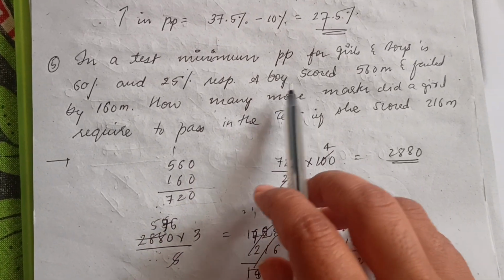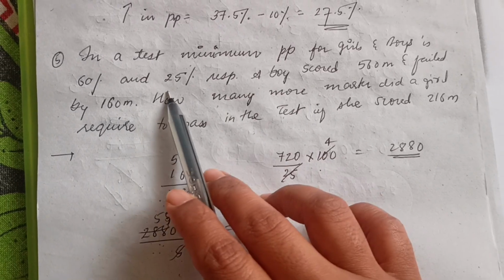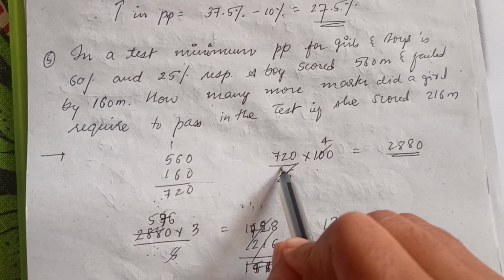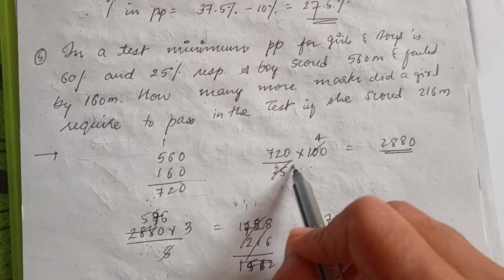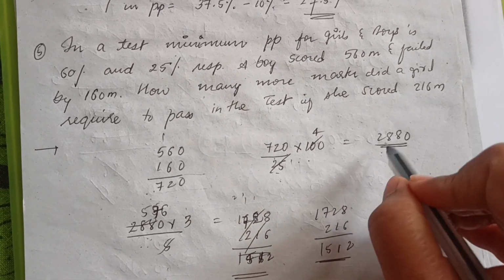But in the question they have mentioned that the passing percentage is 25%. That means this 25% is equal to 720, and we have to find the total 100% of the marks. So 720 divided by 25 into 100 will be equal to 2880.